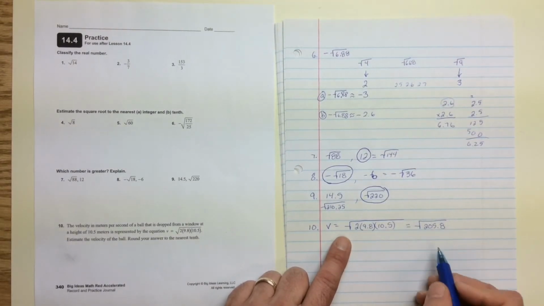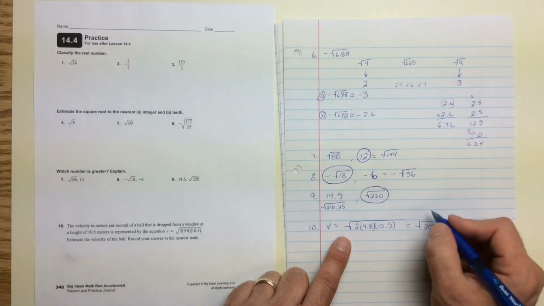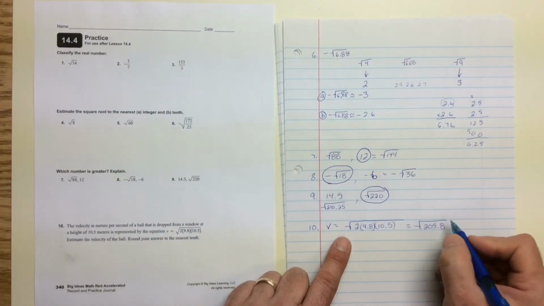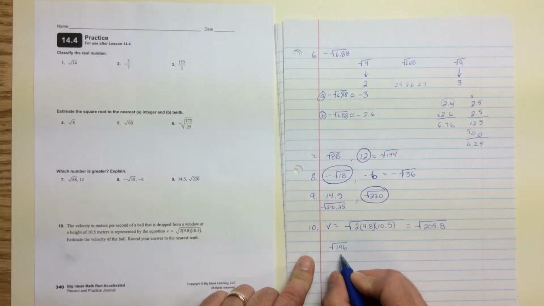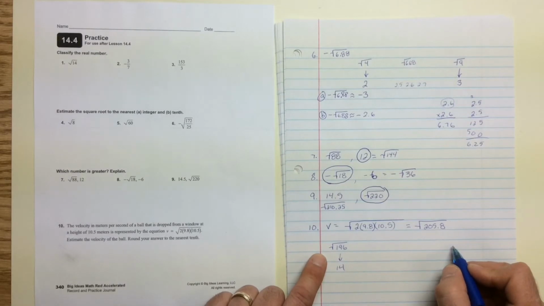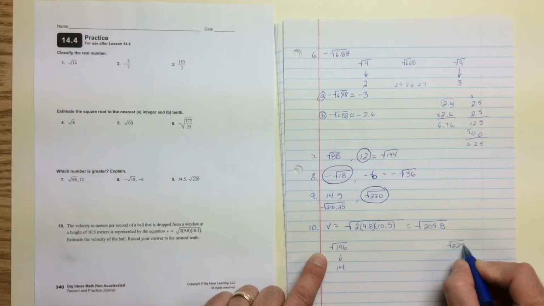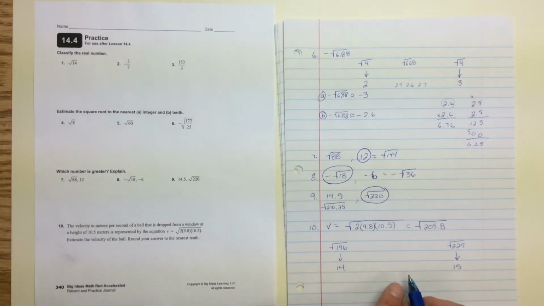Same thing. Now we need to go a little up and a little down from this. We know that 14 times 14 is 196. So the square root of 196 would be 14. If we wanted to go higher, we'd go square root of 225, which is 15. And we're somewhere in between here.